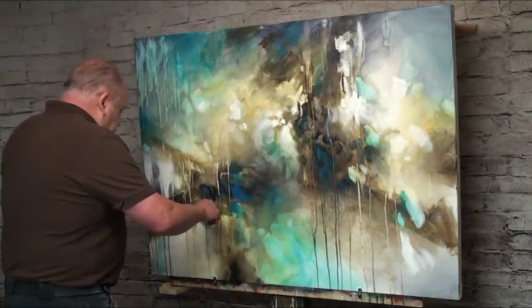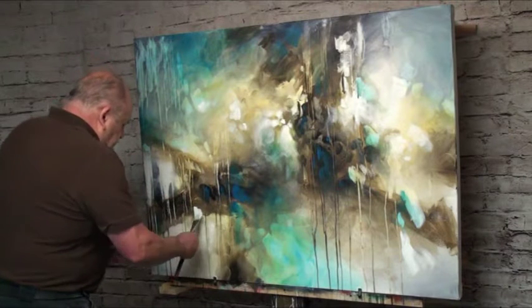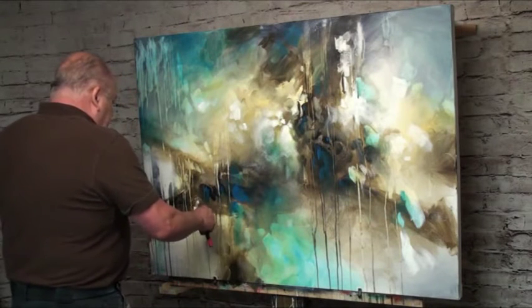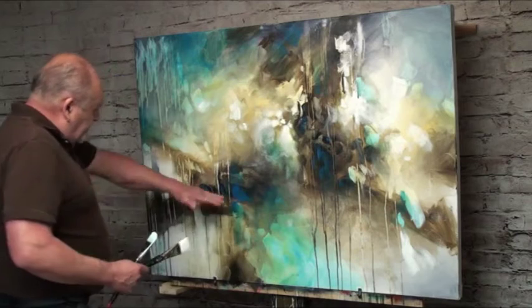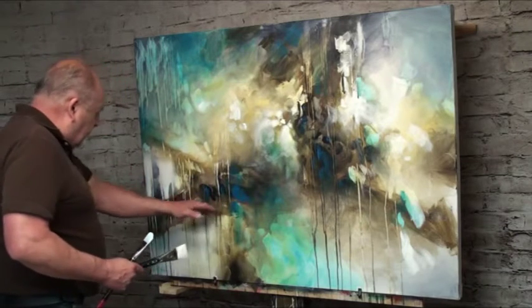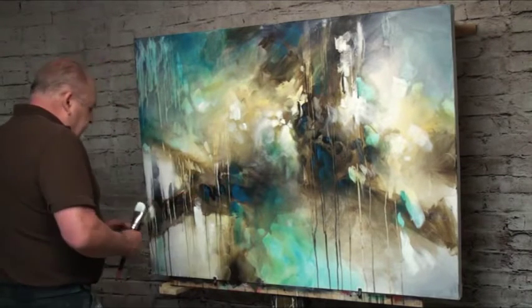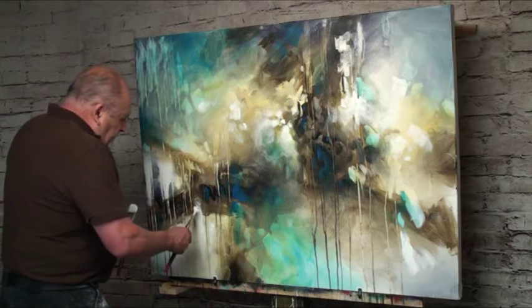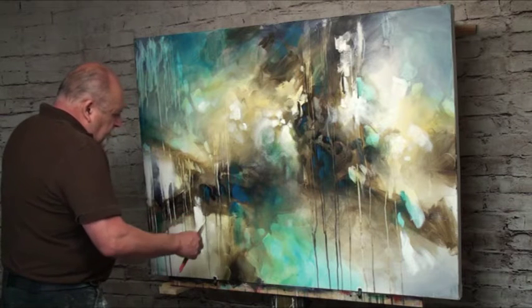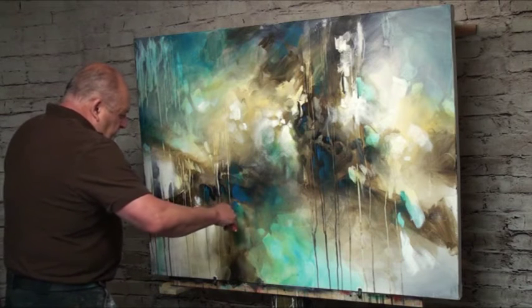And I'm just going to mess around with some of the design. I don't want that pattern where they all follow a guideline there. I don't want that. This one here needs to go up.